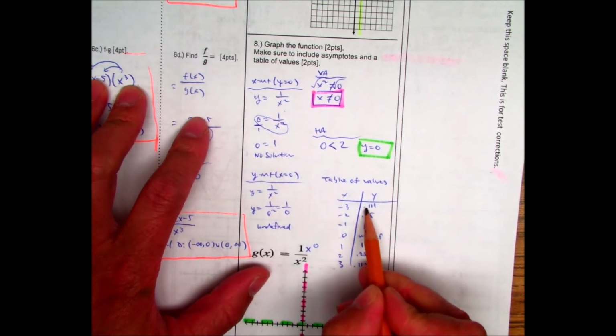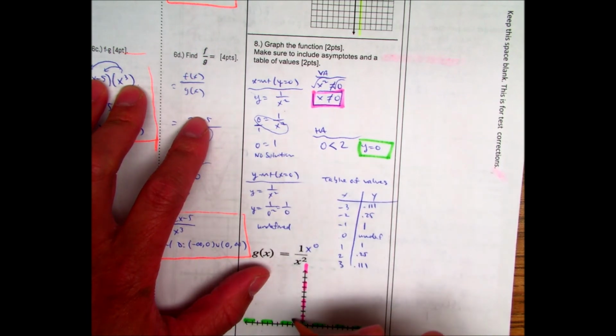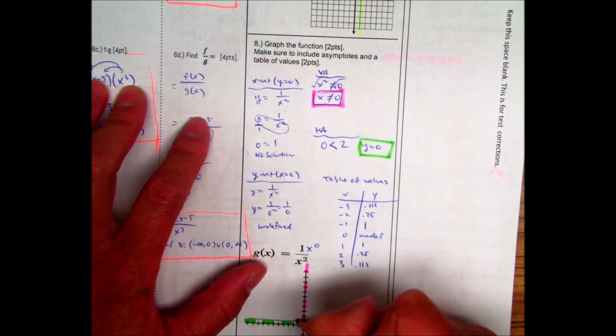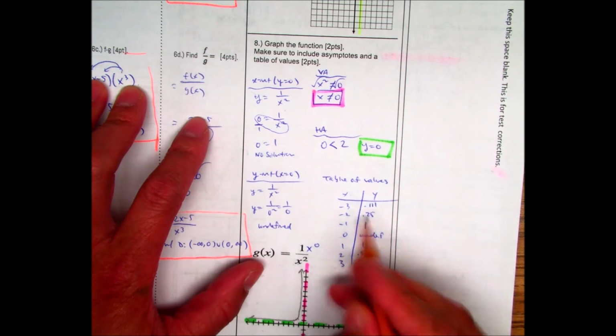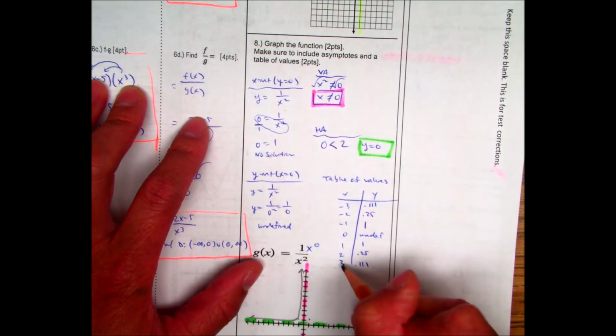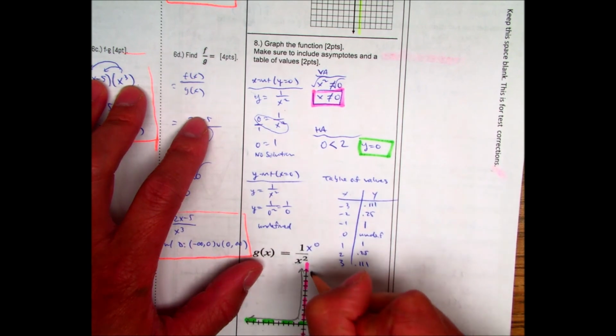Okay, so let's kind of graph this. I recommend using a pencil. So -3, -2, -1, and just that 0. Just notice what's happening to the values here. They're getting bigger and then bigger. So the graph's probably going to look something like this. Undefined, and then at 1, 1, going smaller and smaller. So then your graph's going to look like this.